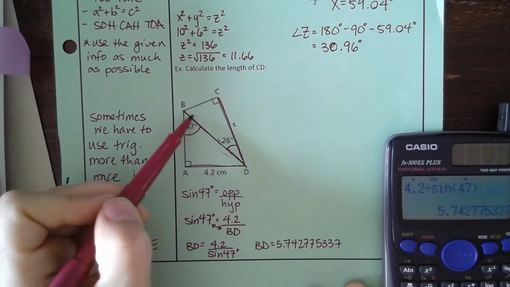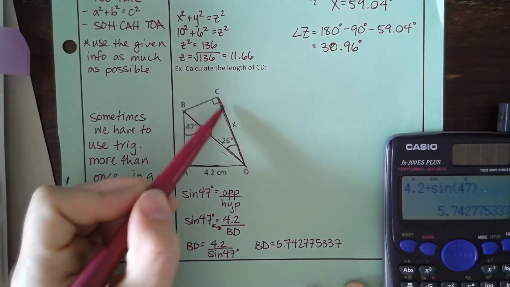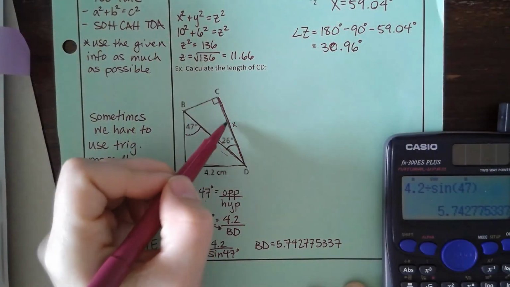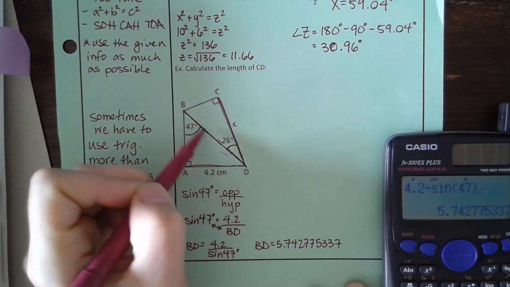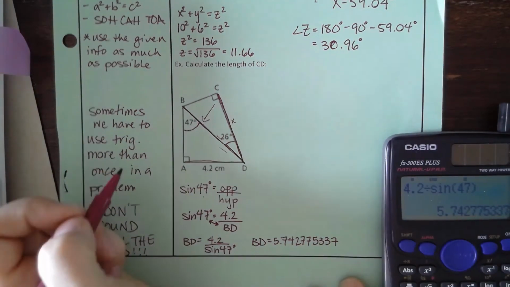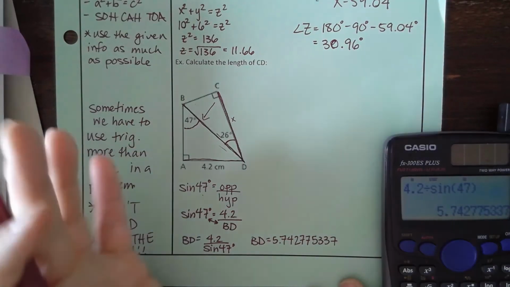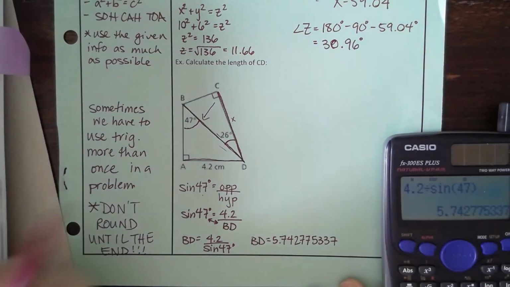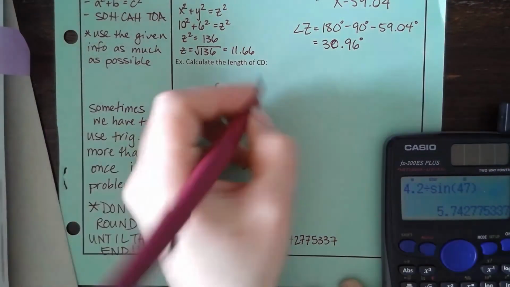So in this triangle, this BCD triangle here, again, we're looking for the adjacent, and now we have the hypotenuse, right? That's the hypotenuse. BD is the hypotenuse of this triangle as well. That's not always the case, but in this particular example, that's the way it works out. So we're going to use cosine.